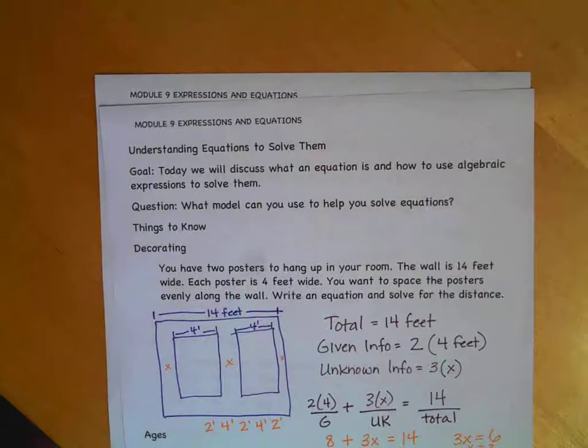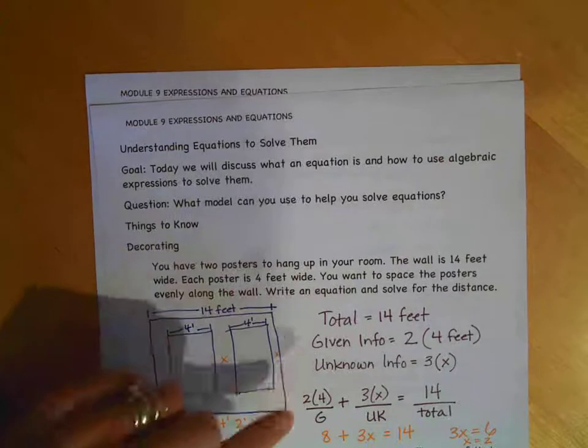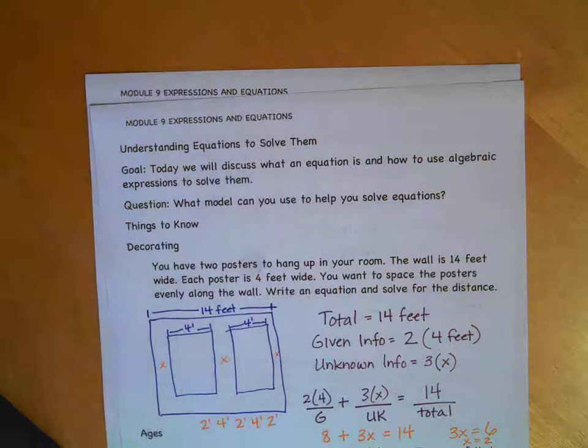All right, going back to our goal for today. Today we will discuss an equation, what an equation is, and how to use algebraic expressions to solve them, which we did. An equation has an equal sign and is solvable. Expressions do not have an equal sign, and they aren't solvable. They are simplifiable, but not solvable. Question, what model can you use to help solve equations? I don't know if this is a model, but if you use the total, given info, and unknown info, it's a really good tool to help you, no matter what the problem is.